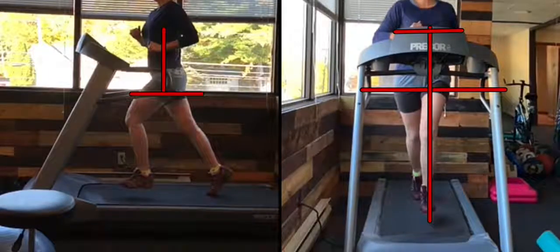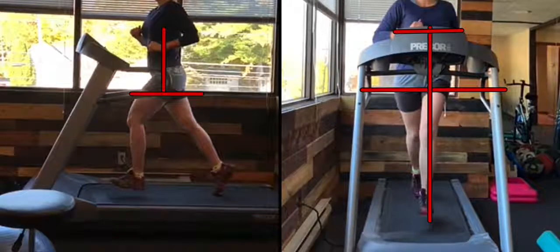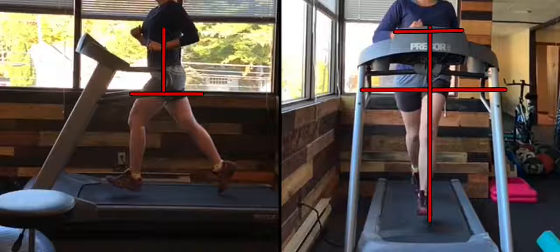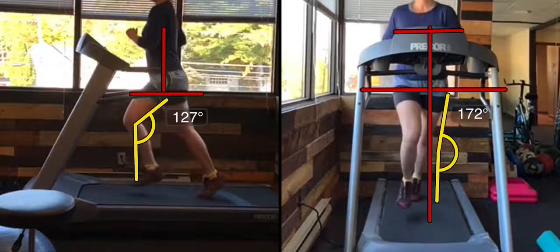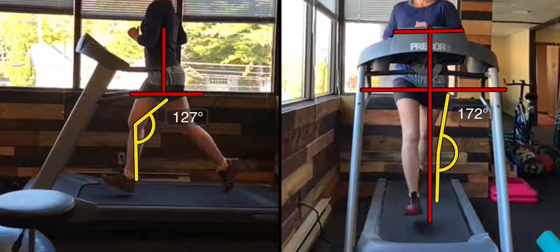And so when we look at the various parts of the body that tell us what's going on one side of the body versus the other, and then we can always compare it to what's happening on the opposing side of the body.